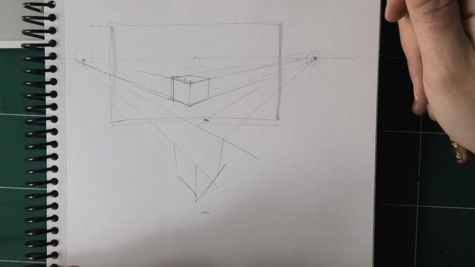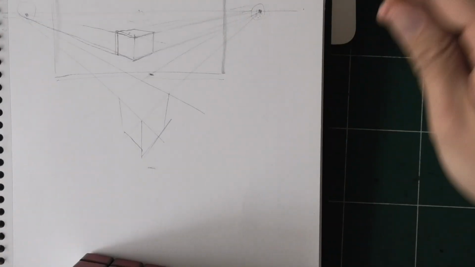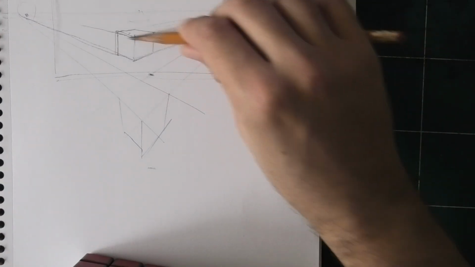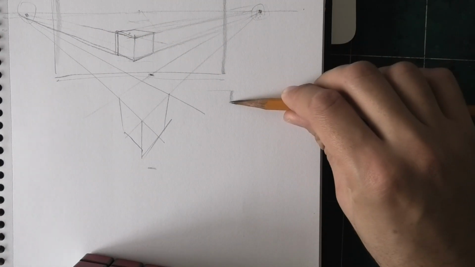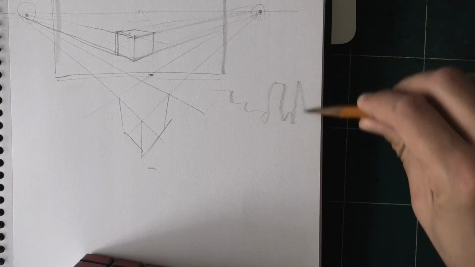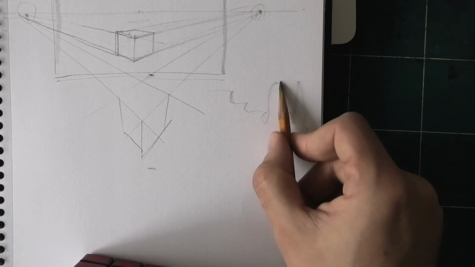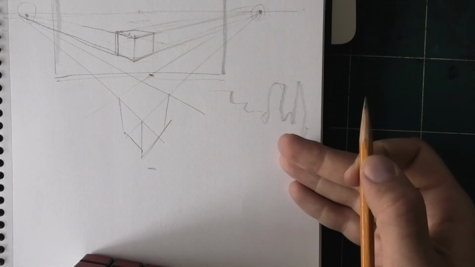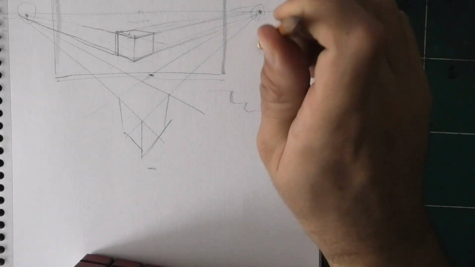Let me give you an example. Buildings. When you look at a cityscape from afar, you don't see all of these different elements. All you see is just a bunch of buildings. Something like that. Why? Because perspective is not as significant for objects that are in the far distance.